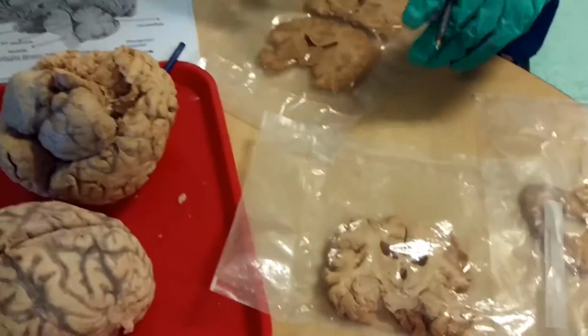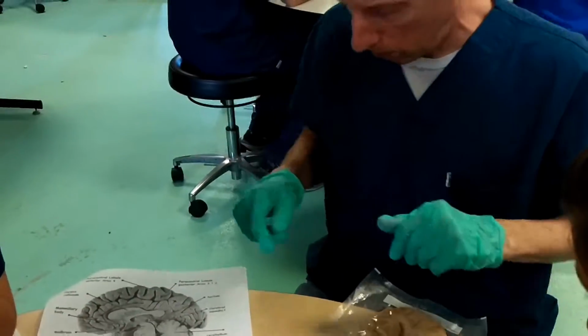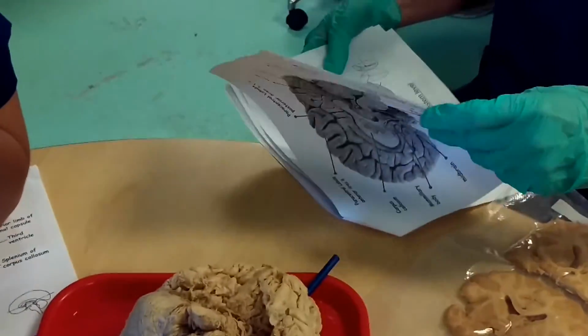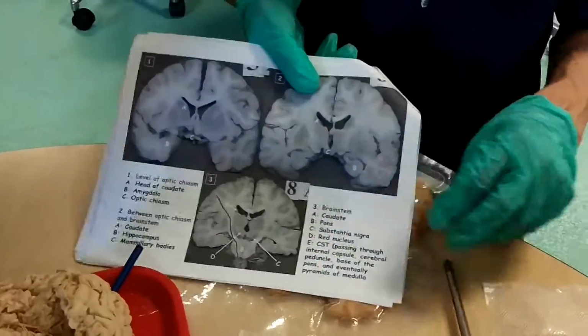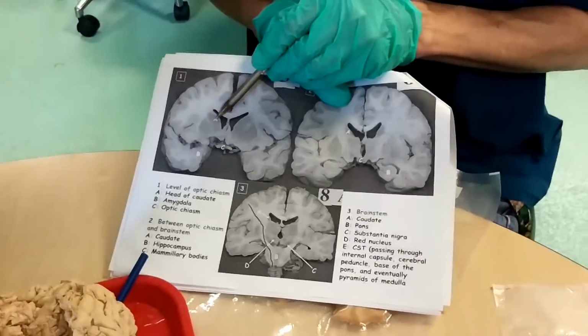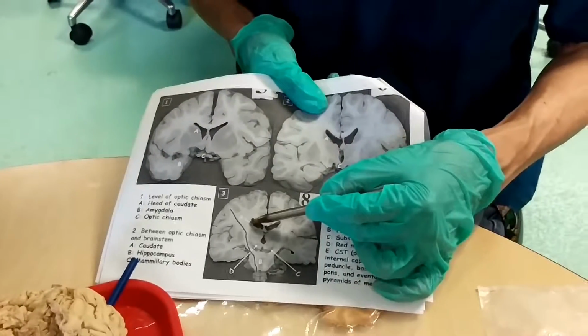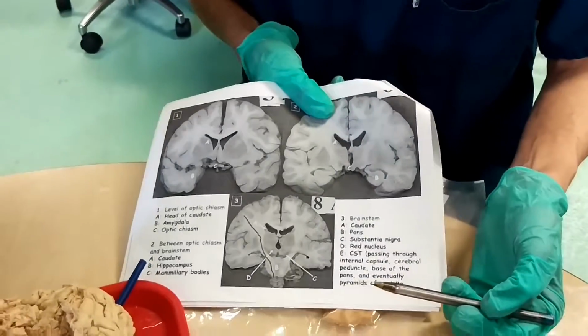But it's the hippocampus first, right? No, amygdala first. Anterior. Now, when we go back, that's what we just looked at: head of the caudate, amygdala, optic chiasm. Body of the caudate, brainstem, hippocampus, etc. Those are those two sections.